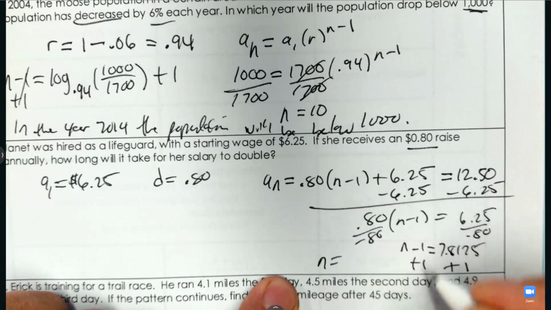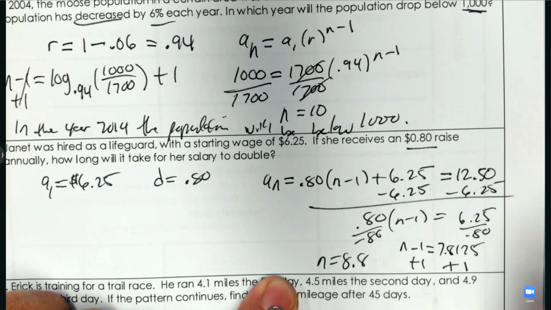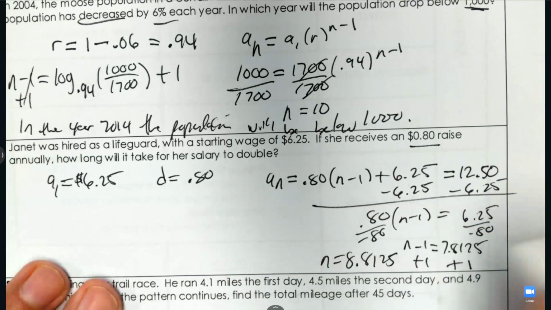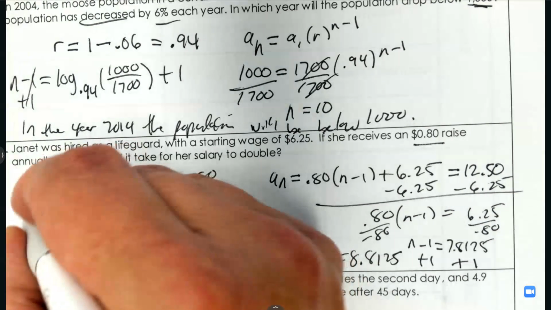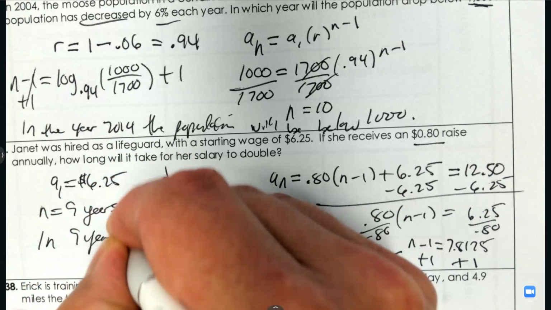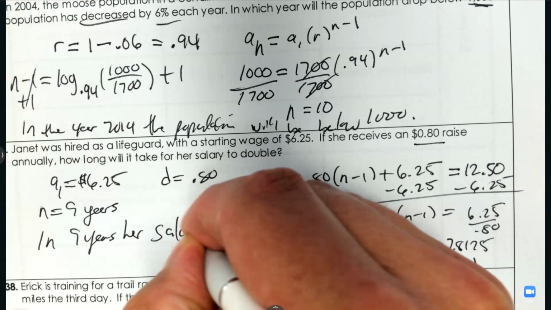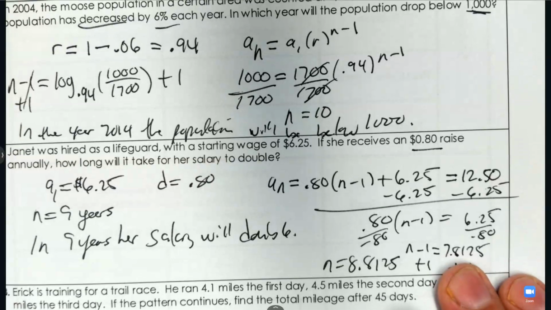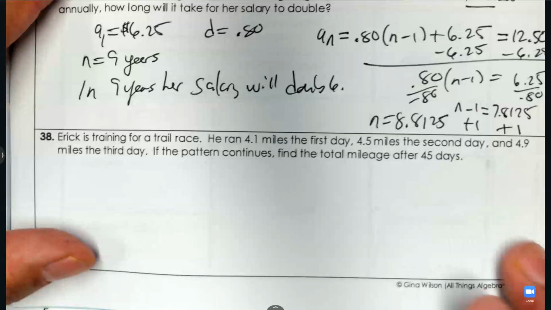So if you add 1, it's 8.8125. And if I round up, how long will it take? We're going to say 9 years. So in 9 years, her salary will double. Last one, we got there. Number 38.